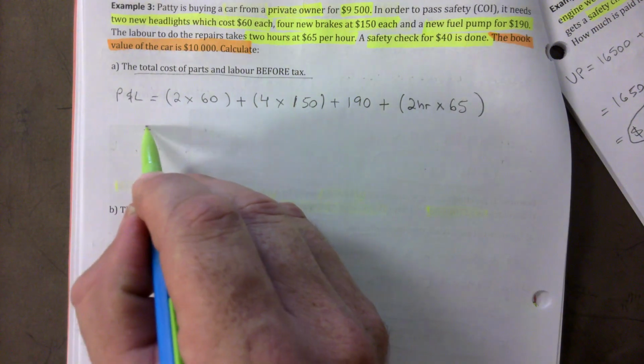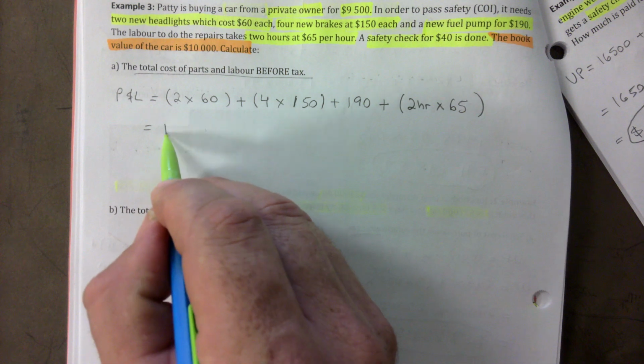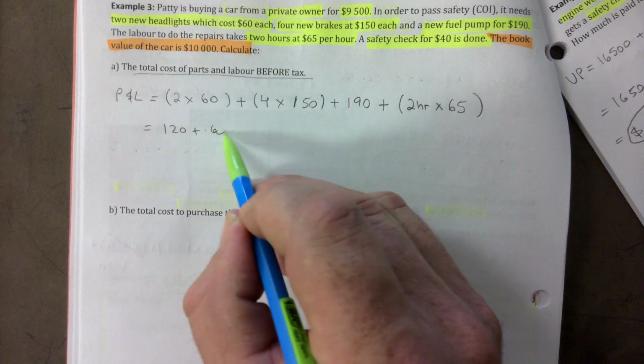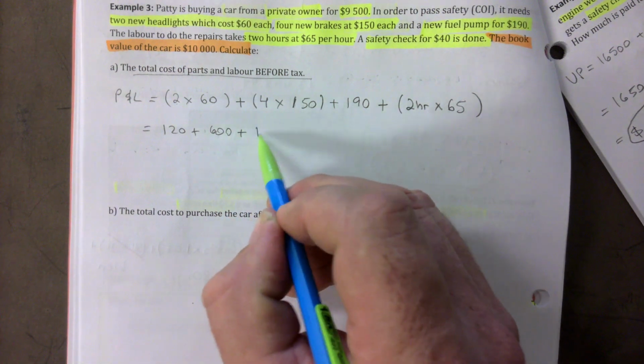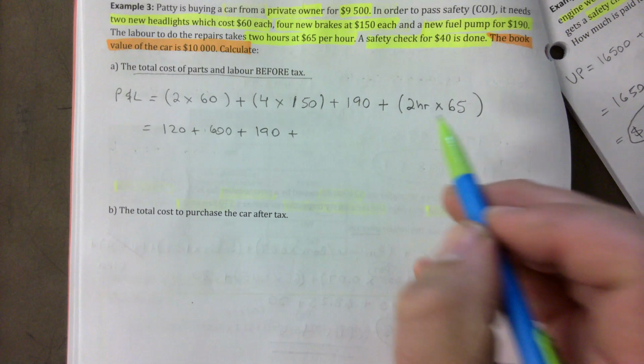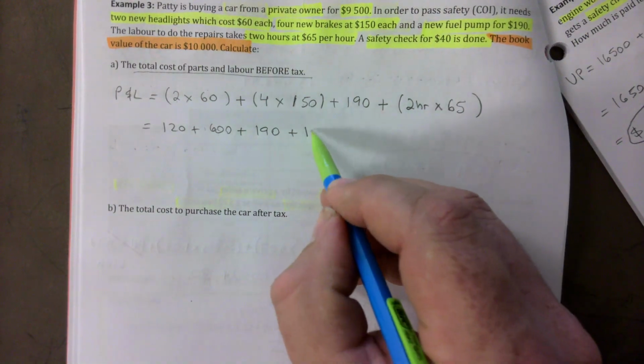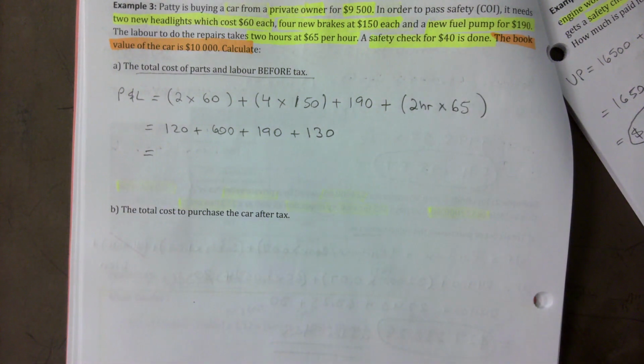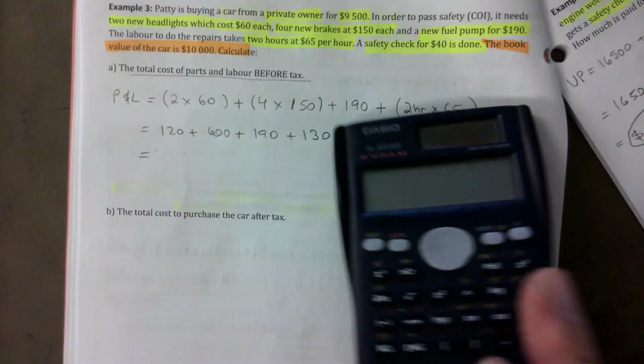I'm going to clean it up a bit more. 2 times 60 is 120. 4 times 150 is 600. We've got our 190. And 2 times 65 is 130. We add that all up.